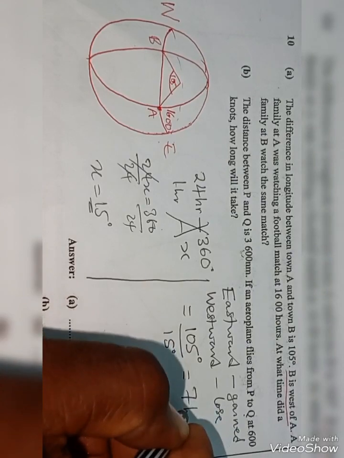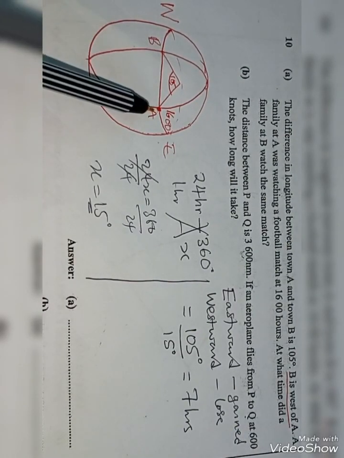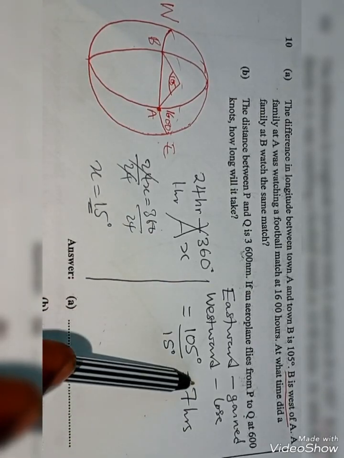So the time difference between B and A is 7 hours.